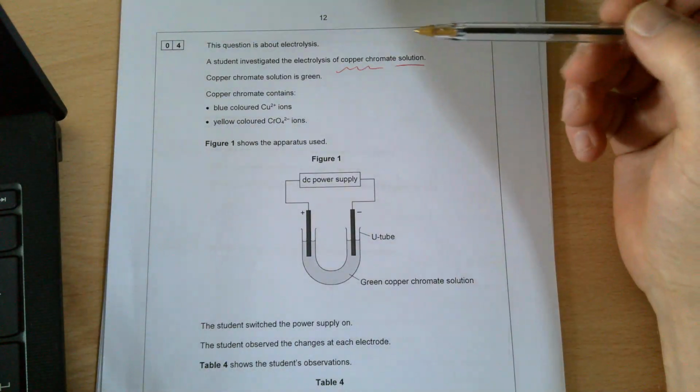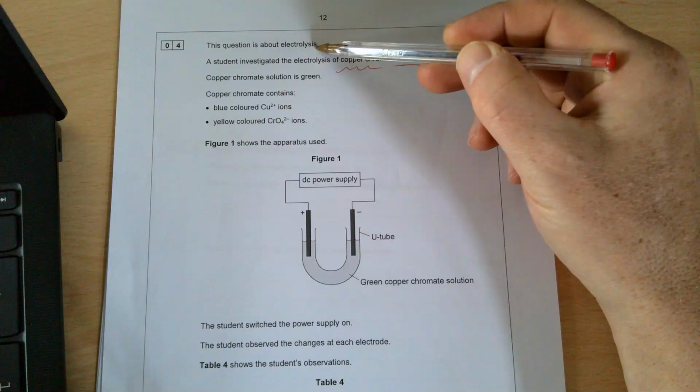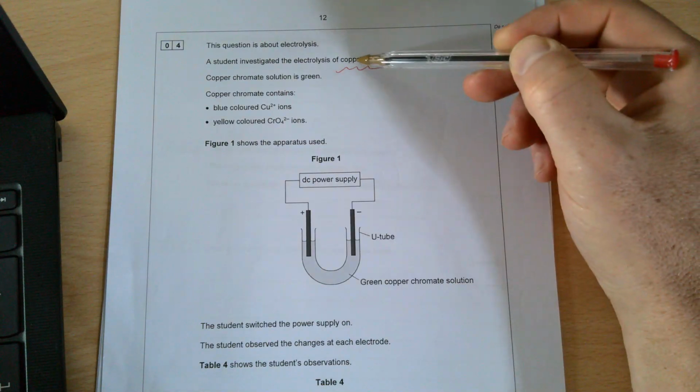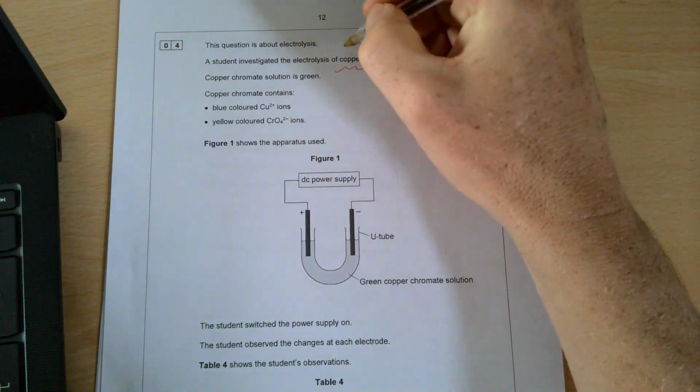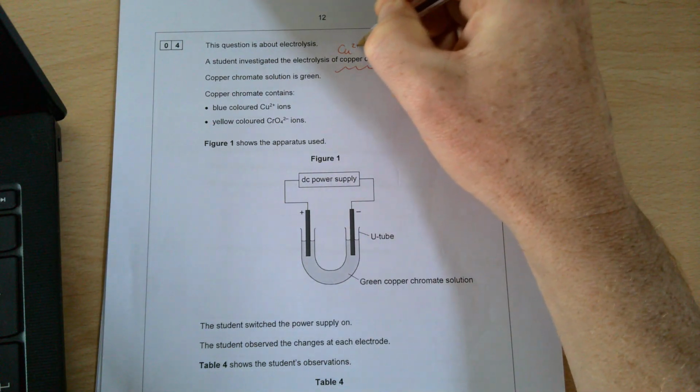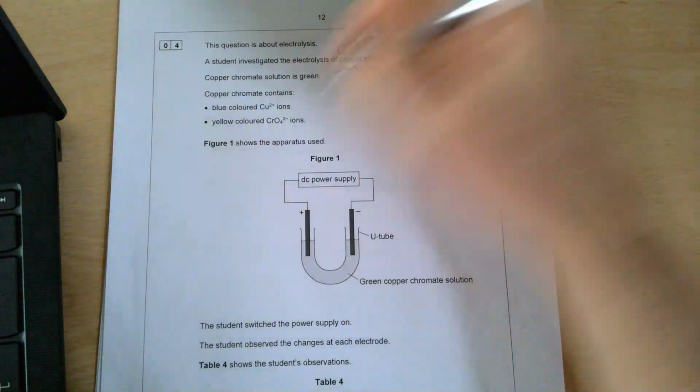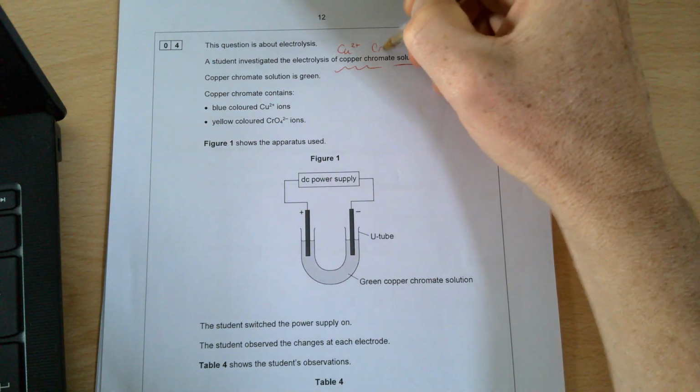The next question is about electrolysis. Electrolysis is always going to be related to ionic compounds. In this case, you've got copper chromate, copper being a metal, 2+ ion, and the chromate ion tells you down here is CrO4 2-.